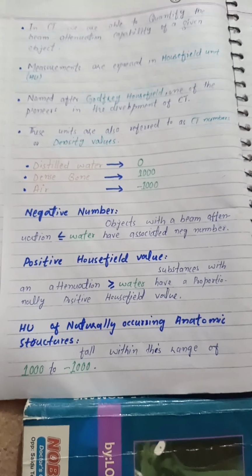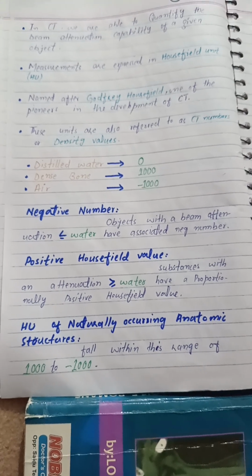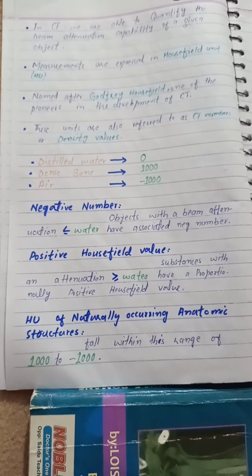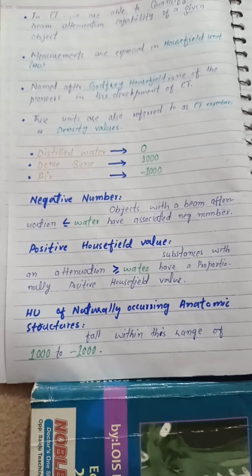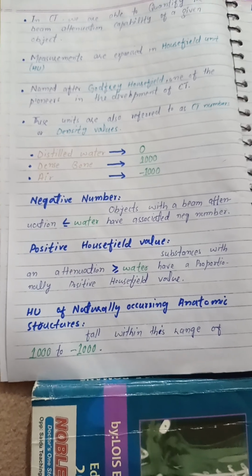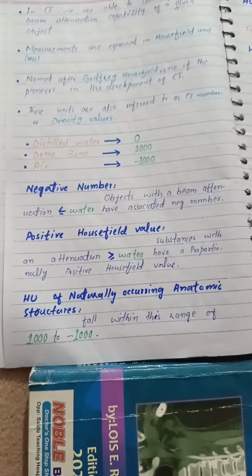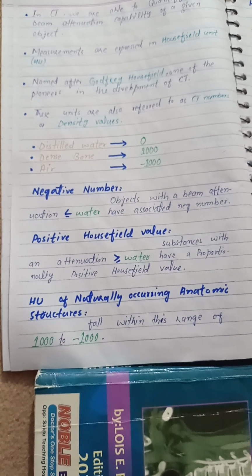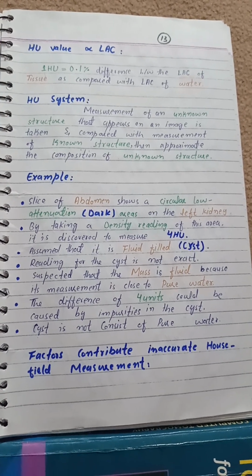Negative number: objects with a beam attenuation less than water have an associated negative number. Positive Hounsfield value: substances with an attenuation greater than water have a proportionally positive Hounsfield value. Hounsfield units of naturally occurring anatomic structures fall within the range of 1000 to minus 1000. Hounsfield unit value is directly proportional to the linear attenuation coefficient.